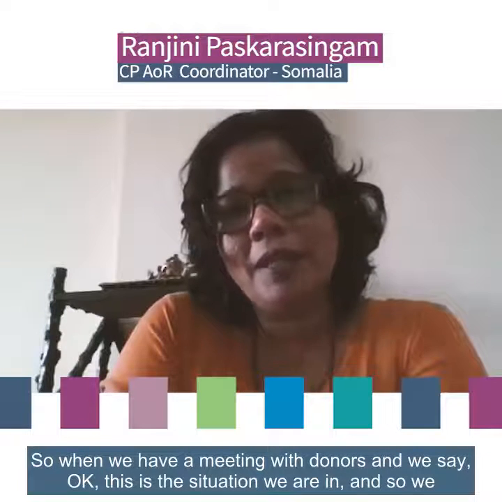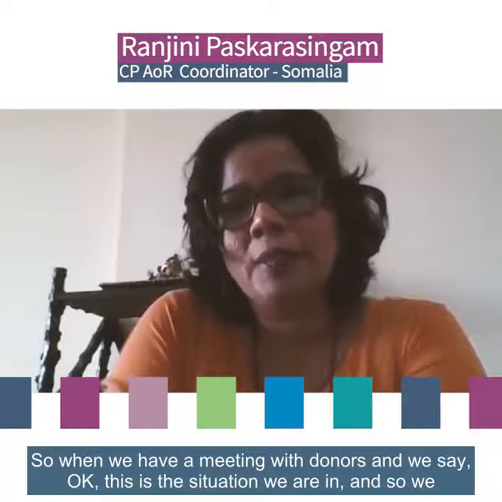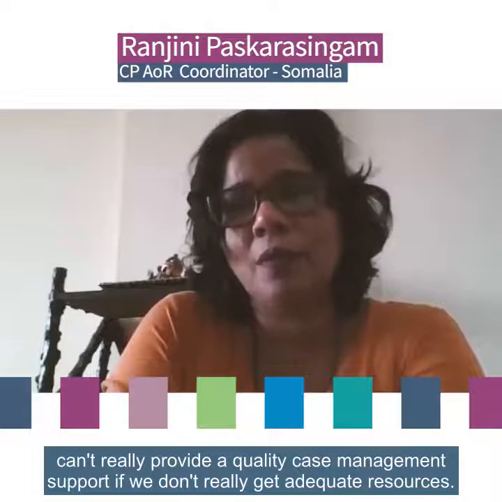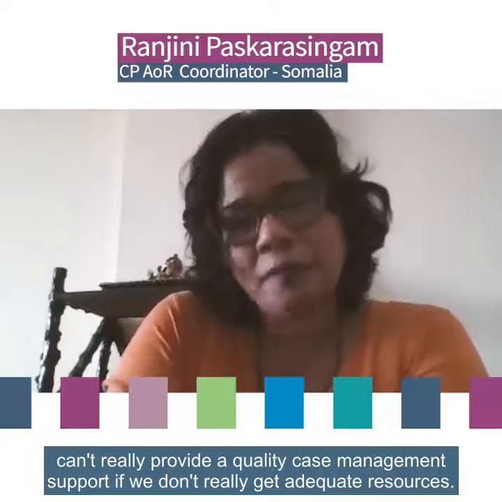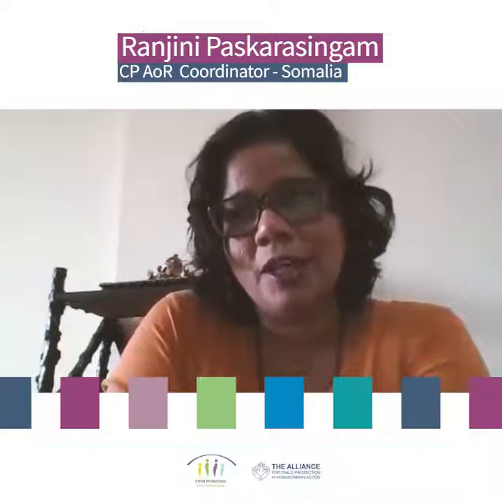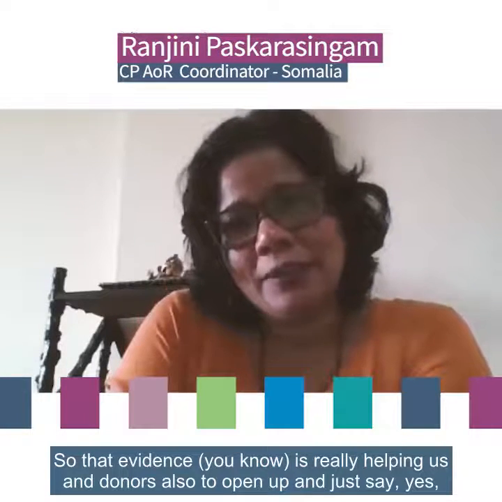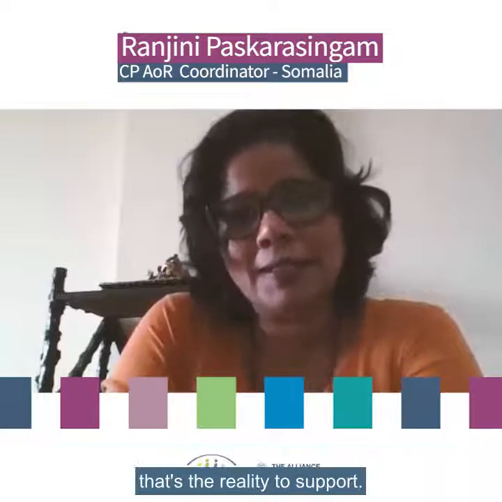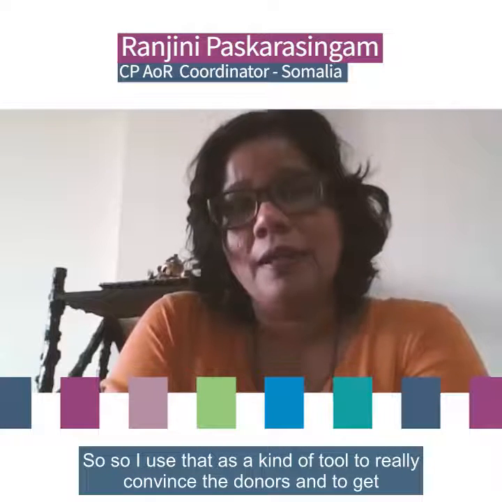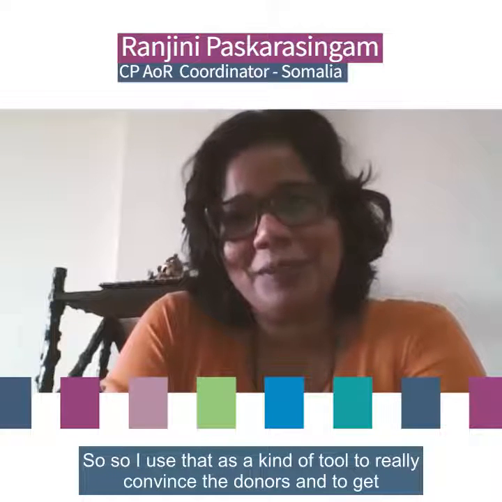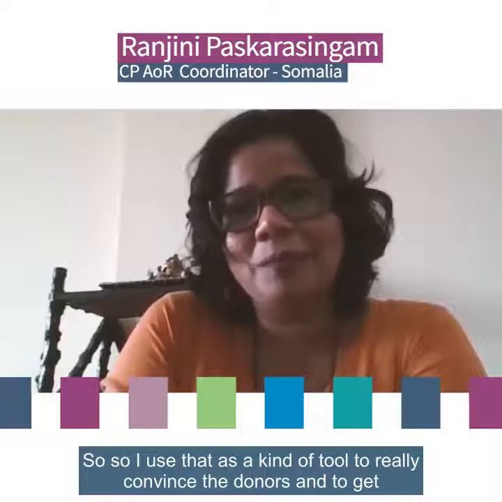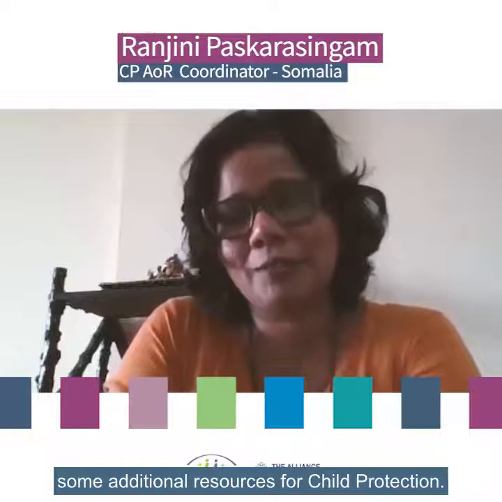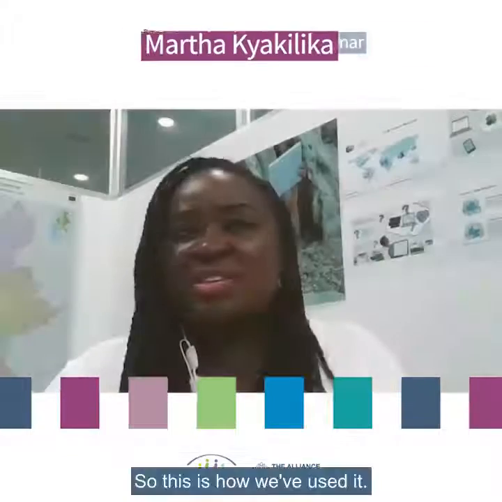So when we have a meeting with donors and we say, okay, this is the situation we are in, and we are not able to really provide quality case management support if you don't get adequate resources. That evidence really helps donors to open up and to see, yes, that's the reality to support. So I use that as a tool to convince the donors and to get some additional resources for child protection. So this is how we've used it.